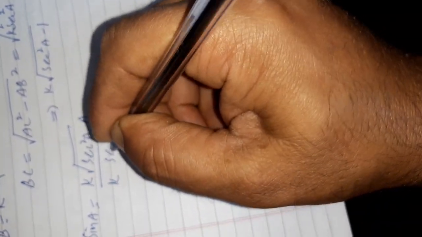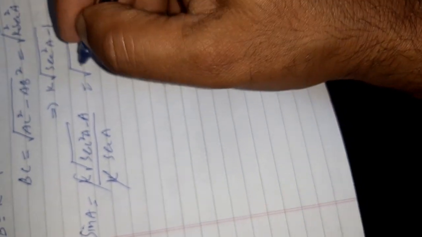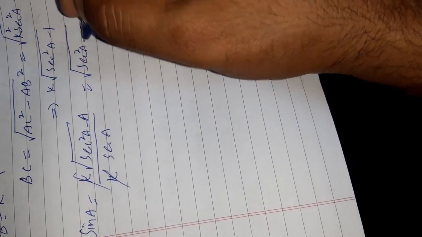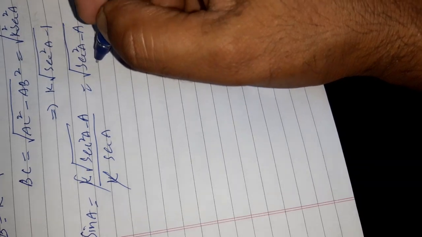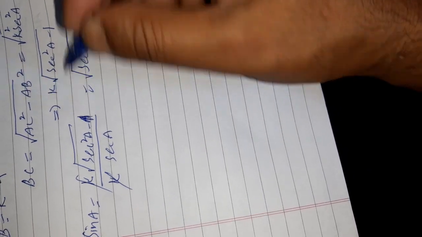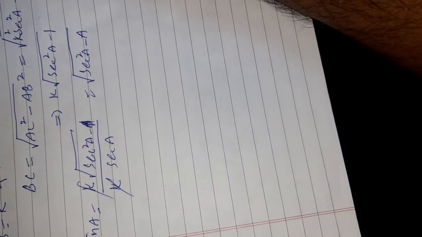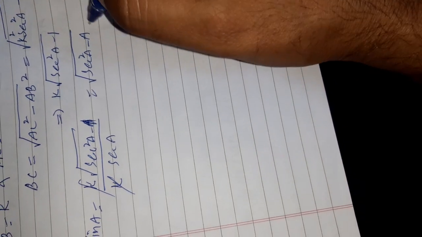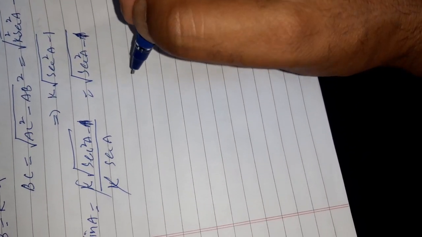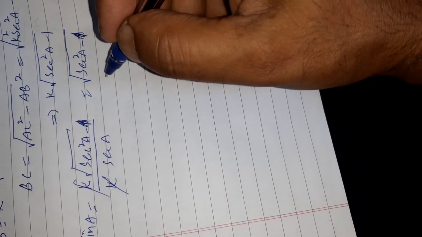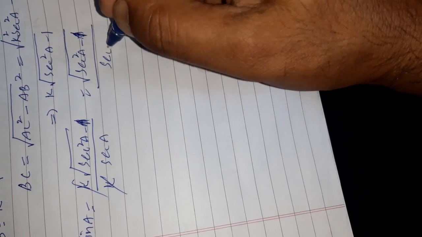It is equal to K sec of A. So K and K cancel out. So we get under root of sec square A minus 1 upon sec of A.